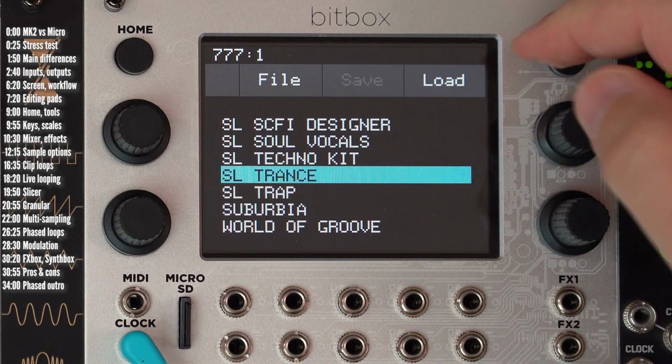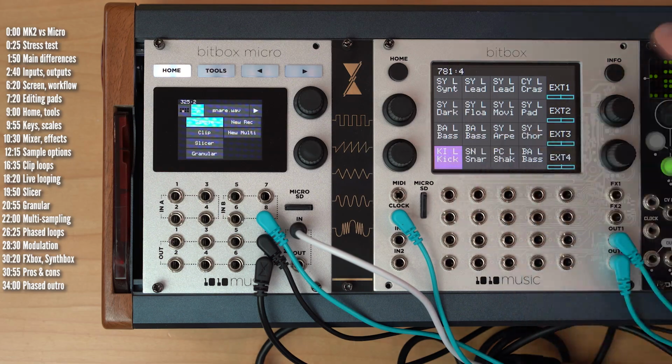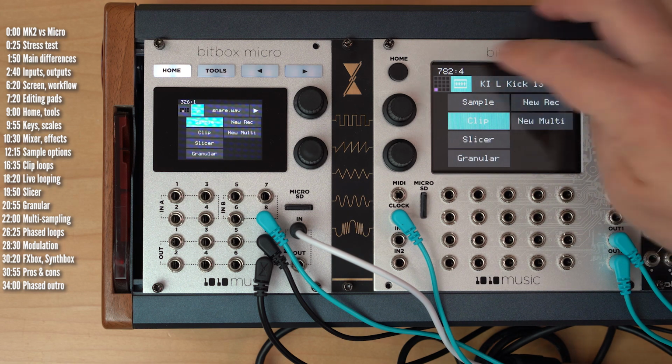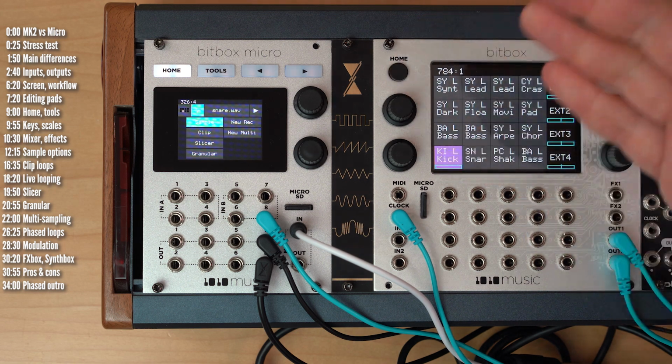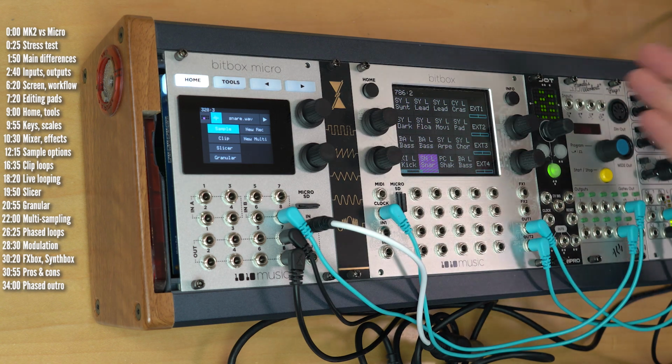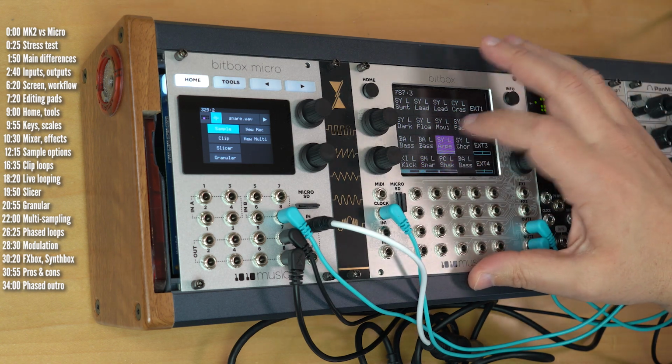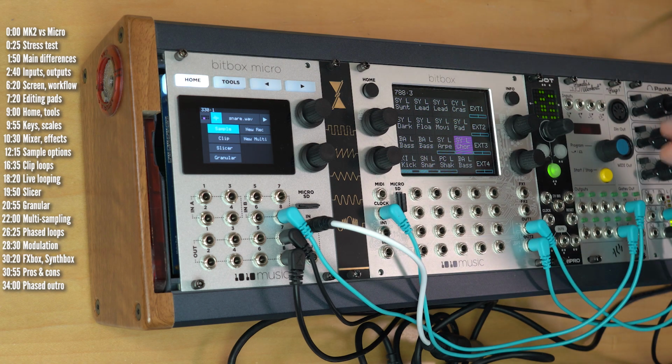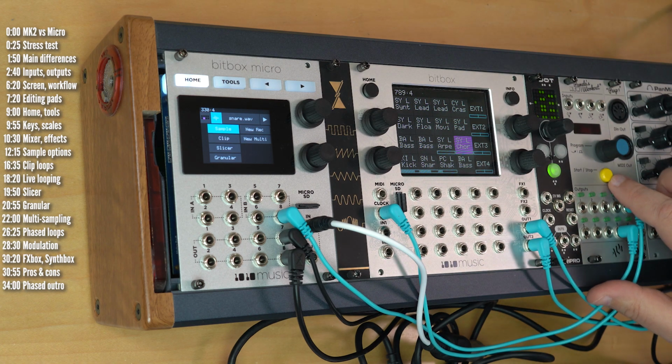Let's maybe load back the original. Which one was I showing? I think it's this one. So all these samples are in clip mode, which means that you can launch them as clips. Like I mentioned before, you can time stretch them, make them run either faster or slower if clock is coming in.